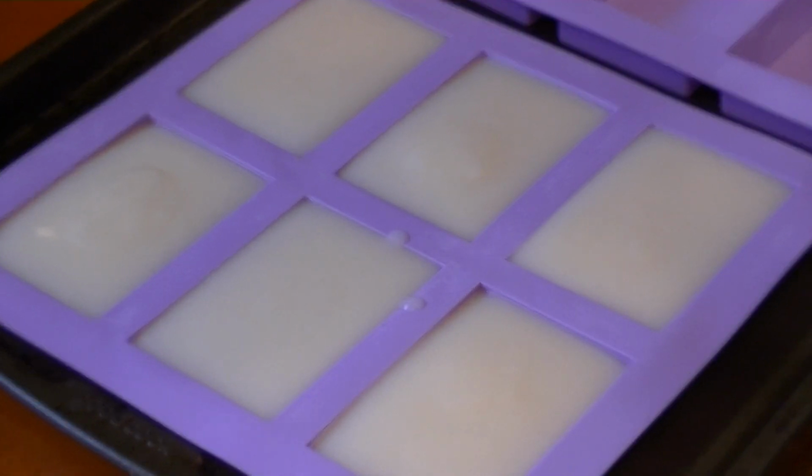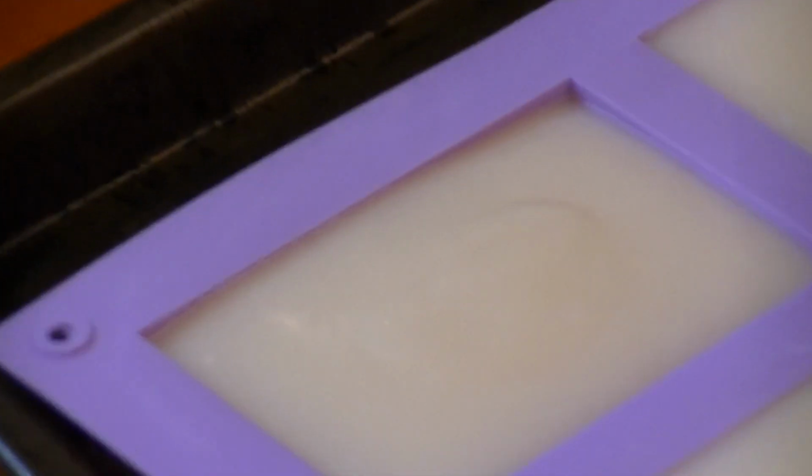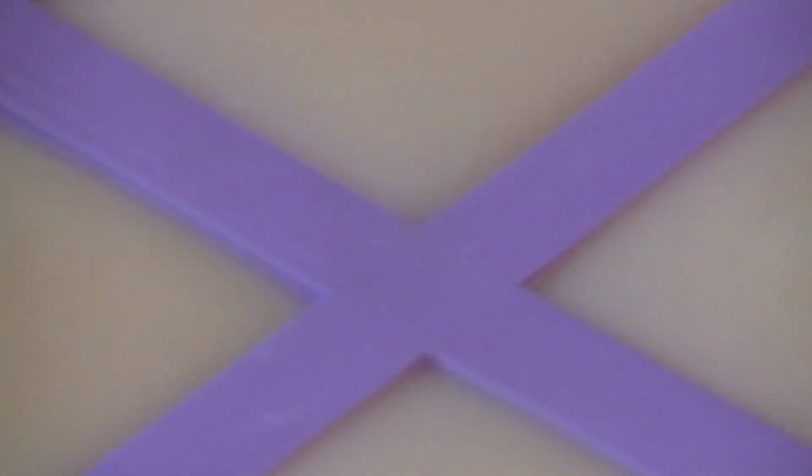Let's see if we can zoom in on that. See how it's mounding right there? That's the consistency that you want to get it to, where it's just starting to mound. And I may or may not be able to fill this one.